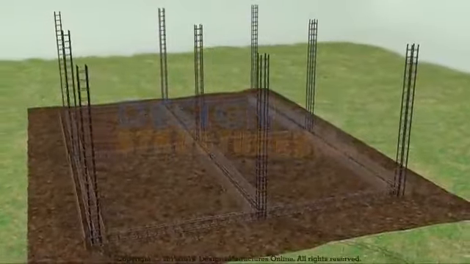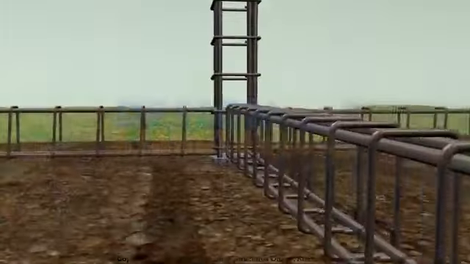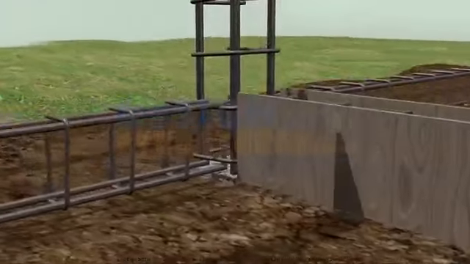Joints in the beam shuttering should be tight against leakage of cement grout. Construction of shuttering should permit removal of various parts in desired sequence without damage to the concrete.